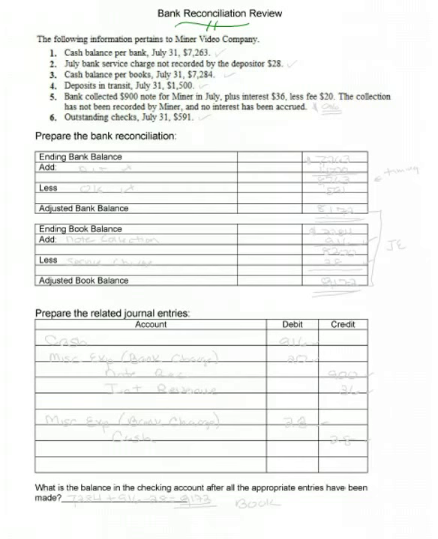I invite you to press pause after we read each of the 6 lines of instructions and have you put the amount where you think it will go. Are you ready? First, where would you put the cash balance per bank in the bank reconciliation? Go ahead and hit pause now and enter that on your worksheet.